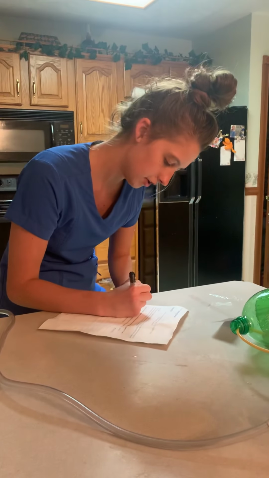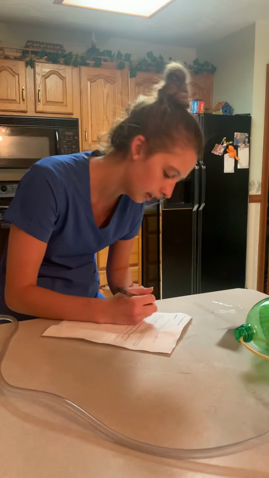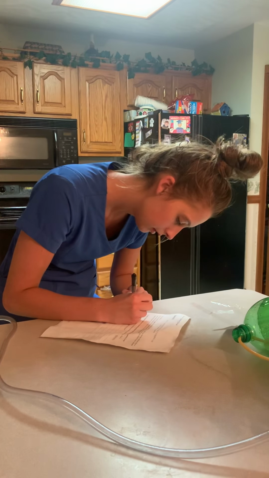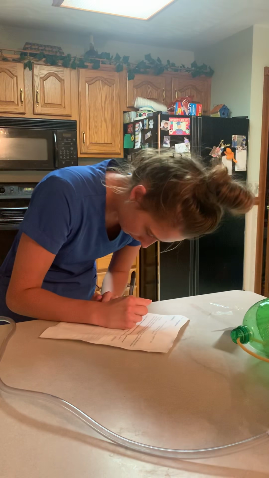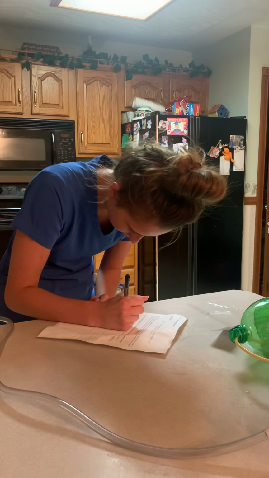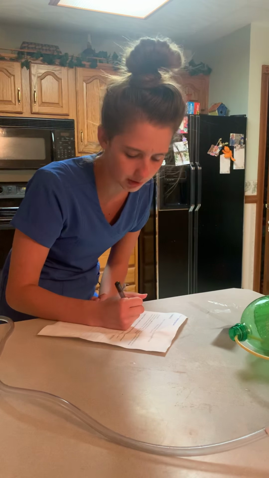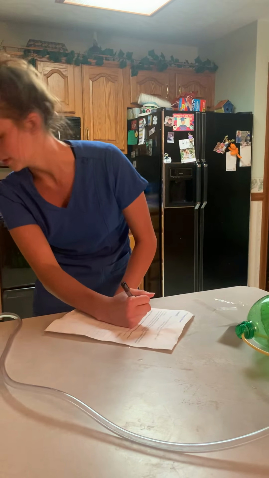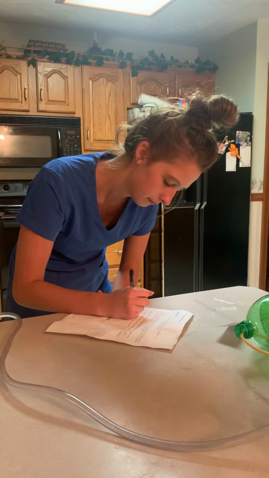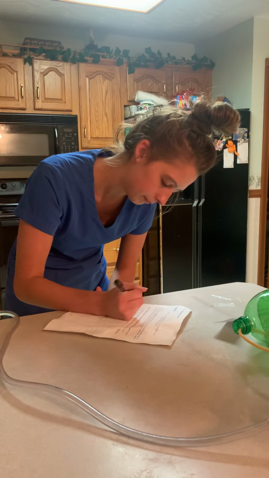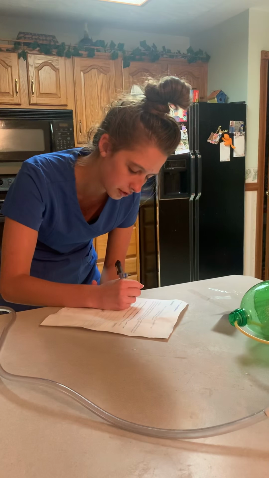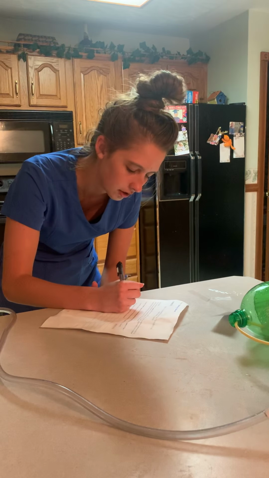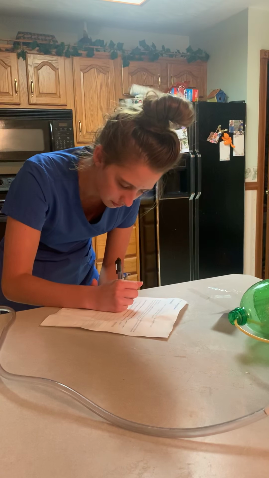Okay, so I'm first going to state that the urine is a pale yellow color. And then I'm going to say that the urine output was 150 milliliters. And the patient well tolerated the catheterization throughout the procedure.